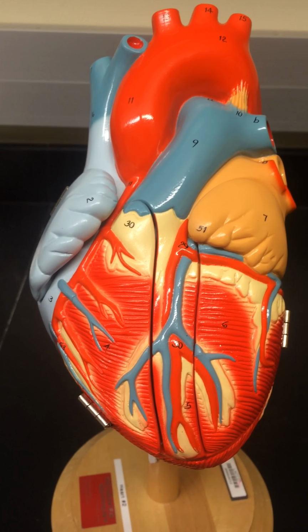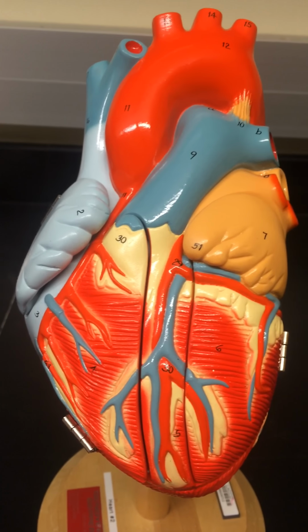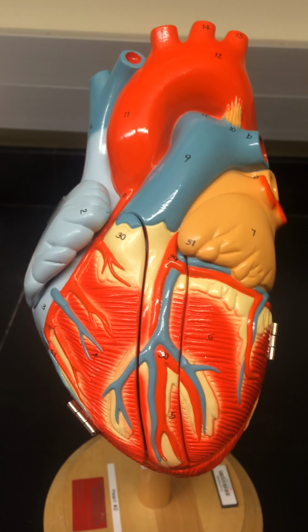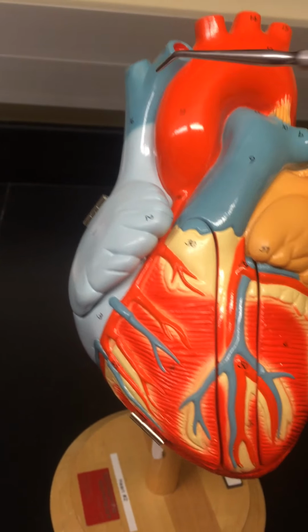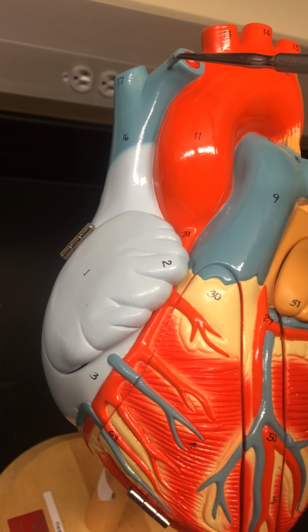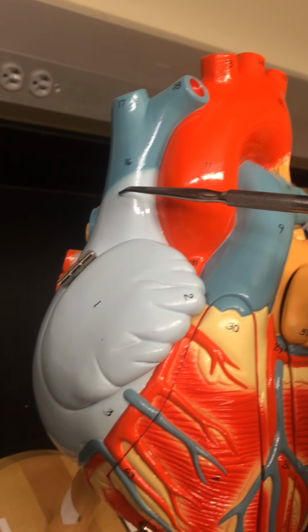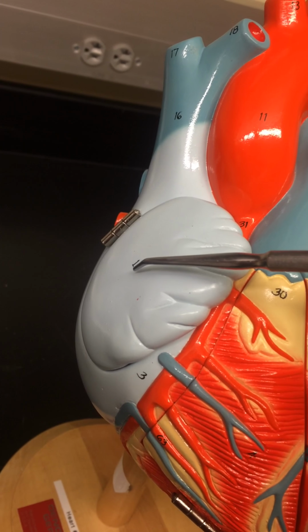Okay, I'm going to go through all of the external heart structures that you'll need to know for the exam. Beginning with the superior vena cava, the two branches that we see flowing into the superior vena cava are the right and left brachiocephalic veins. They drain into the superior vena cava, which moves into the right atrium.